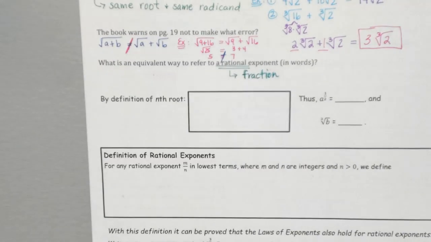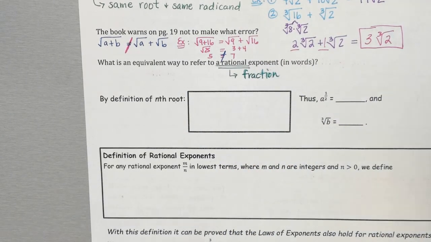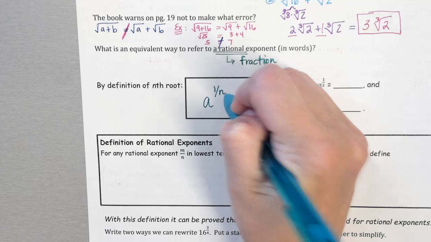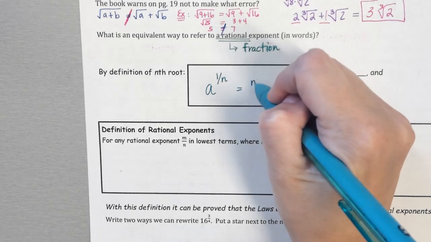Okay, and then the fraction is going to relate to roots and it's going to relate to powers. So when you are defining the nth root, if you have a base that's raised to the power of 1 over n, that is the same thing as taking the nth root of a.